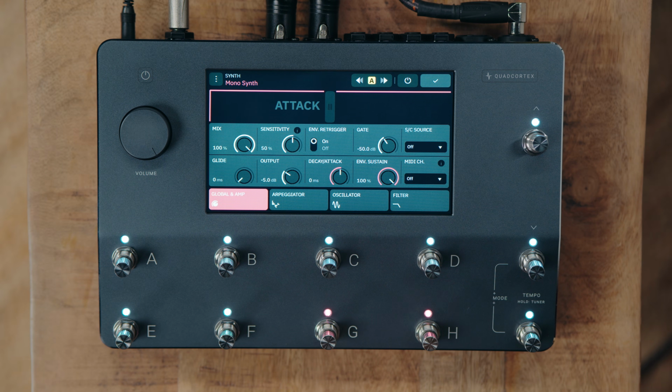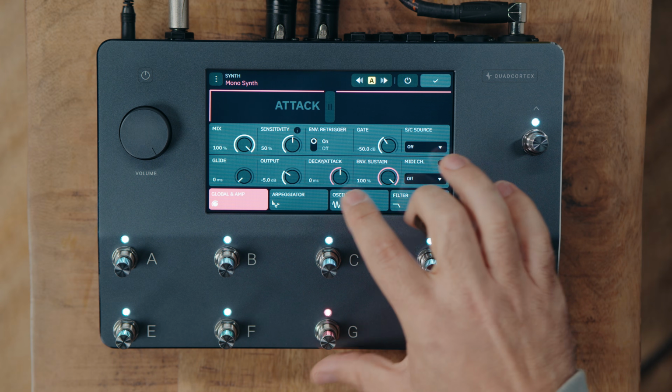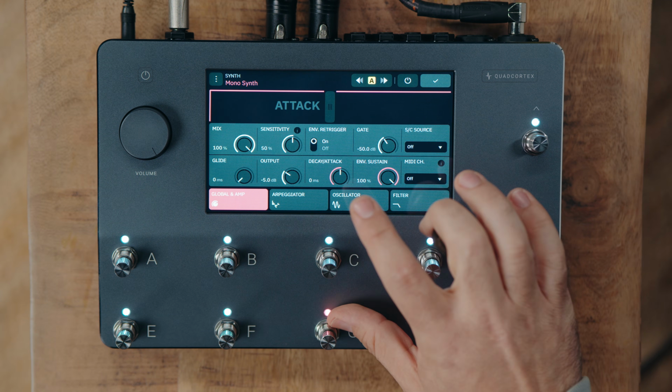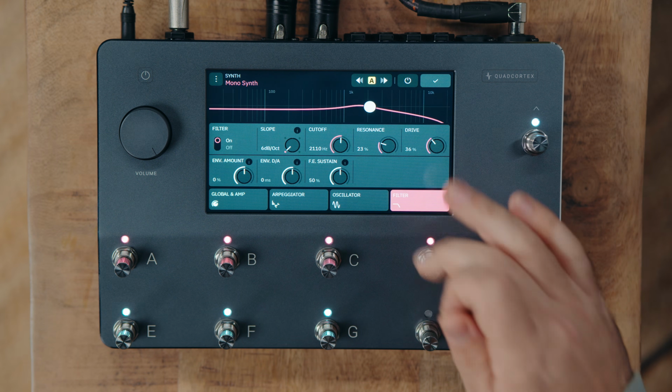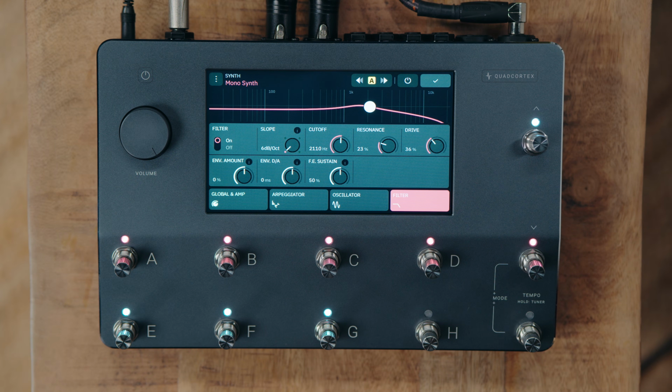First things first, we've got our basic first synth here. We're not touching anything on the global and the amp setting. We're not using the arpeggiator, but I've got a pulse and a triangular wave happening here. And then on the filter, we've got a little bit of resonance again and a little bit of drive. So it sounds like this.